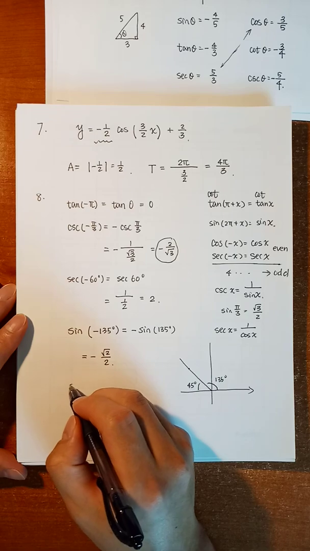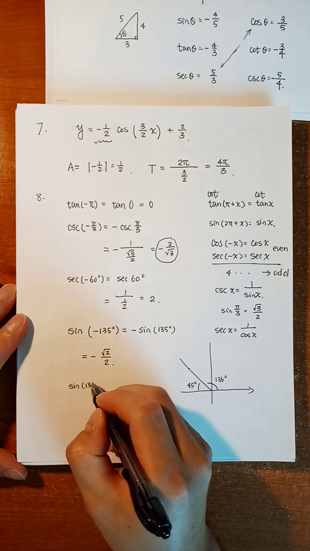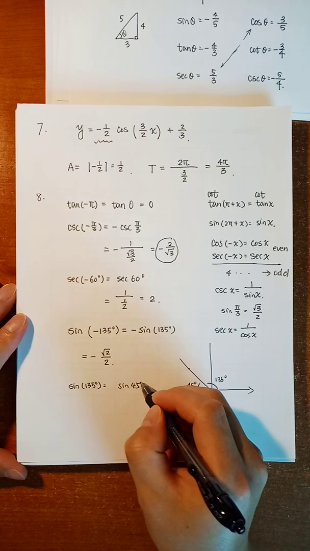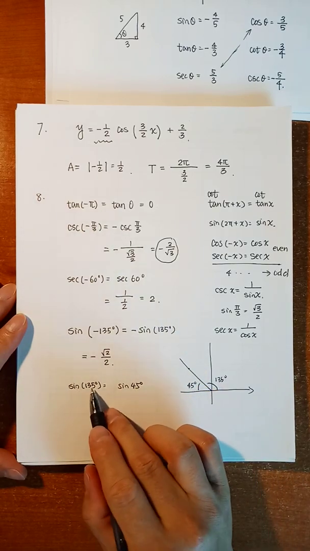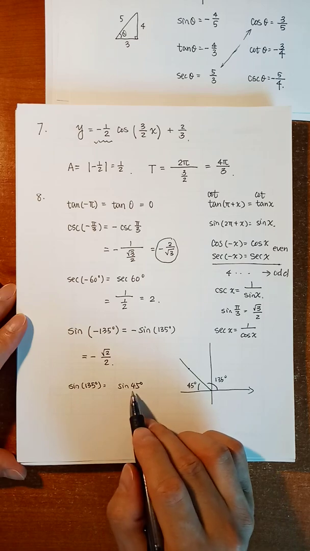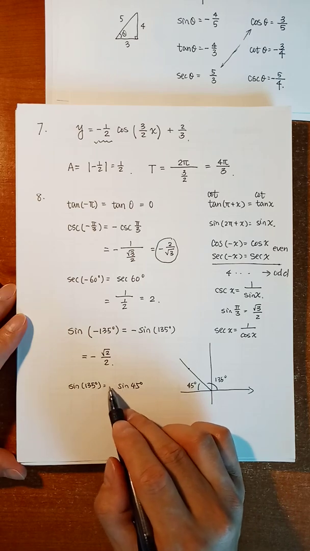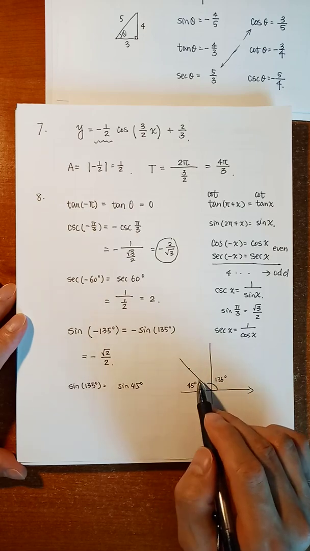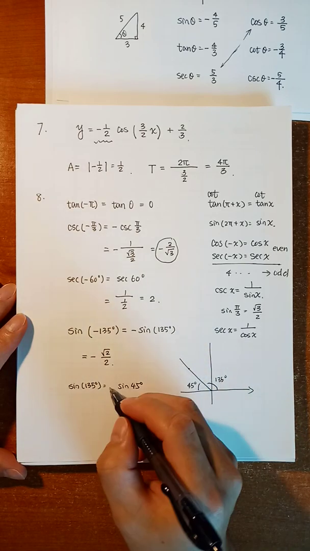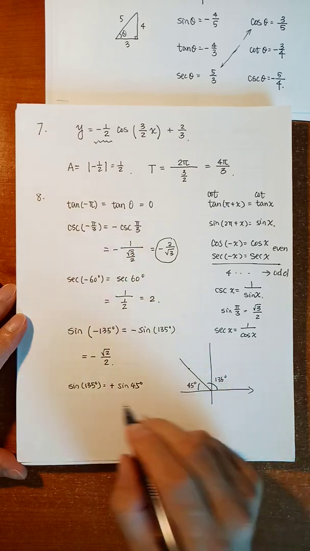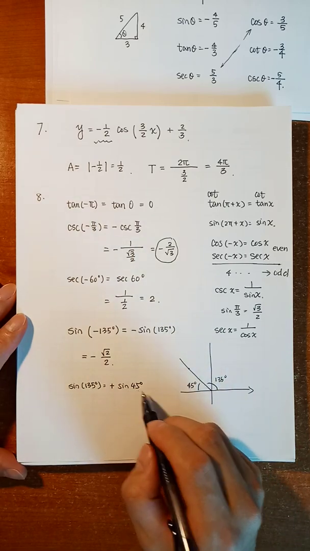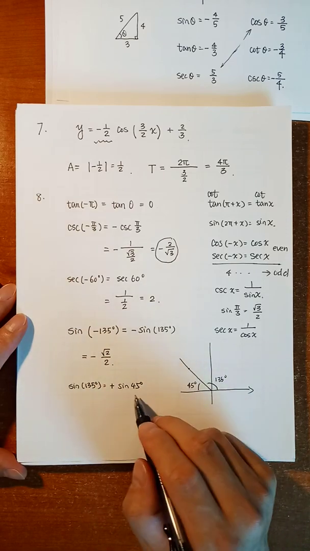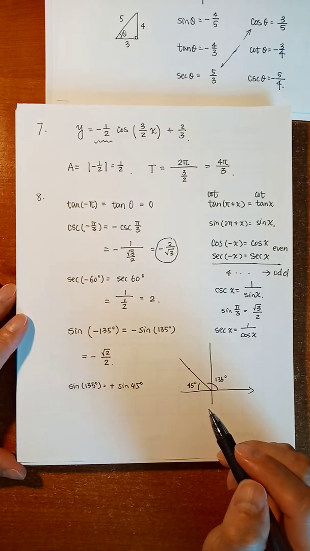The sine of this angle is the sine of the reference angle with a plus or minus sign. 135 is in the second quadrant, where sine is positive. So sine 45 is square root of 2 over 2, and that's why sine 135 is also square root of 2 over 2.